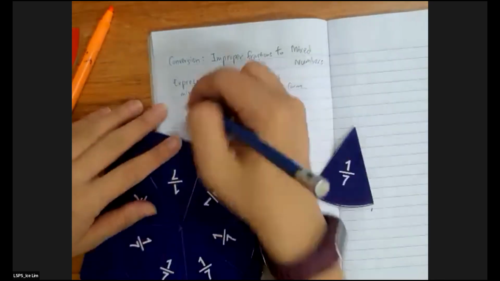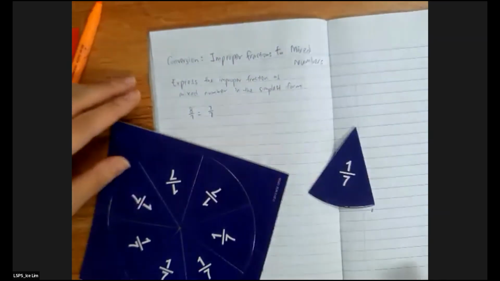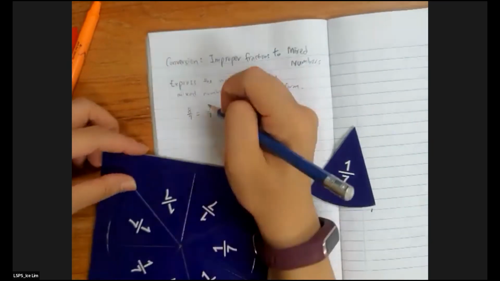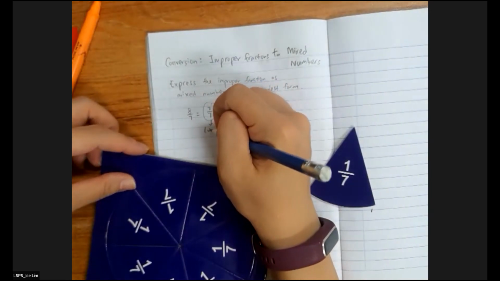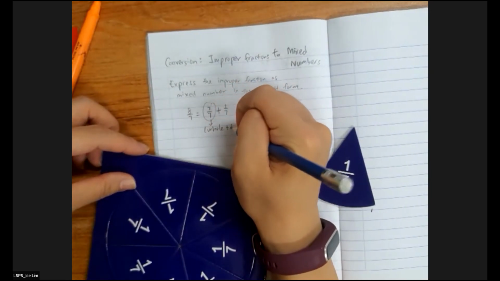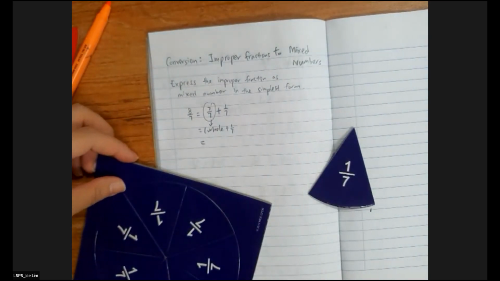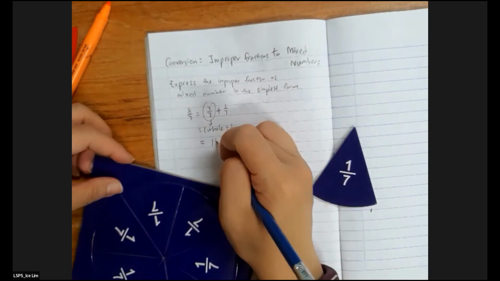So what do I get? I actually get 7 sevenths, and this is 1 whole, plus 1/7. And what is the mixed number? 1 and 1/7.